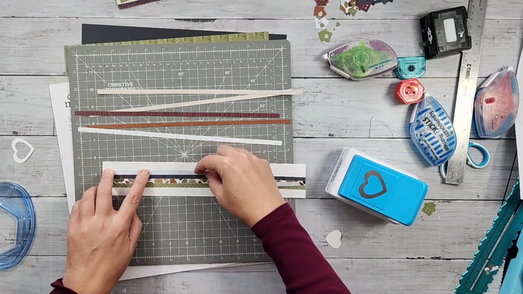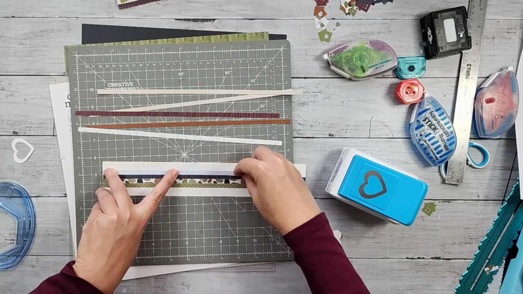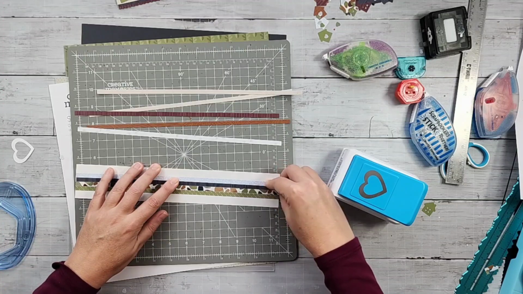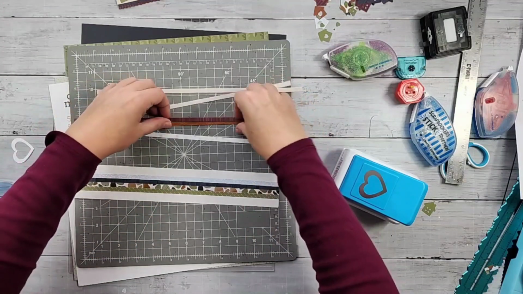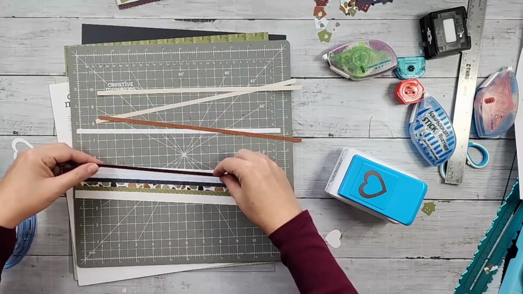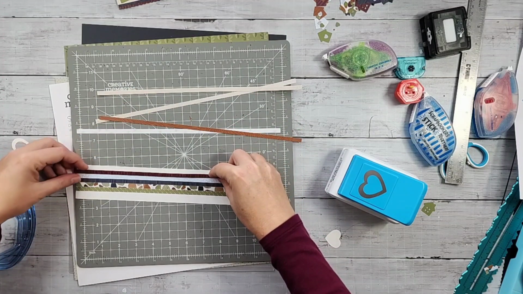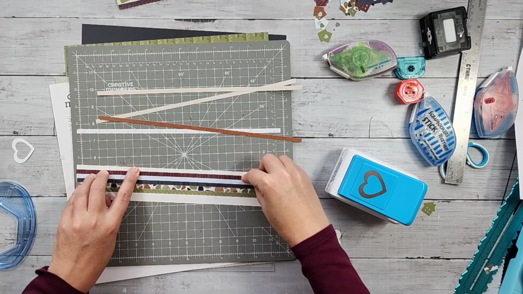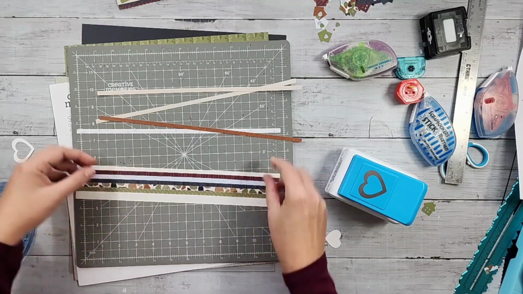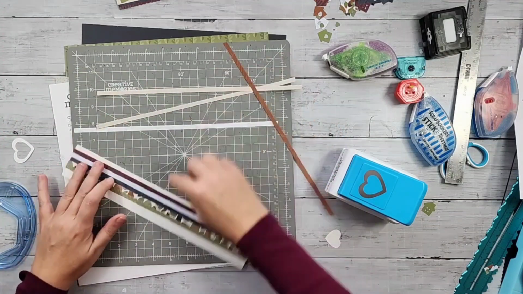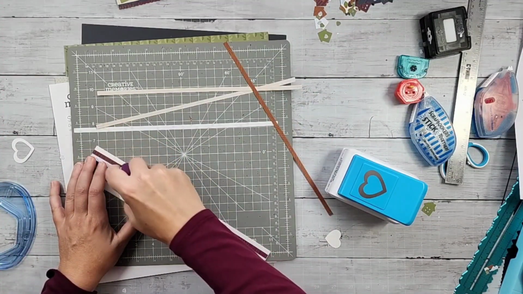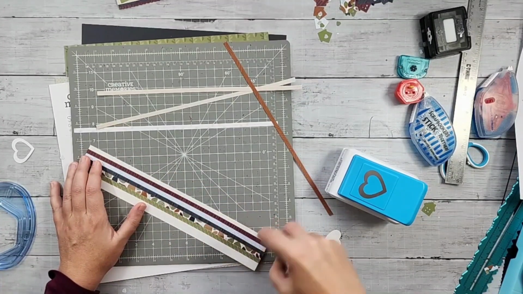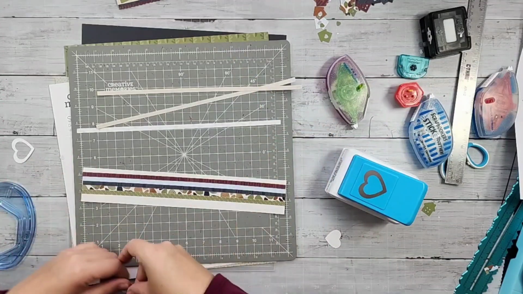It's a little bit of work. I can definitely tell I'm going to have some issues at the end here with my adhesive, so I'm going to run some more on here. I see gaps. I do not want my strips falling out.